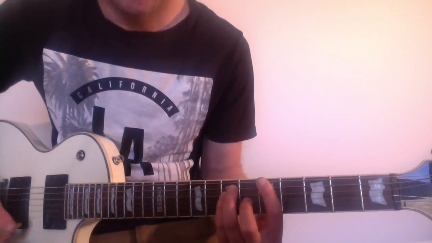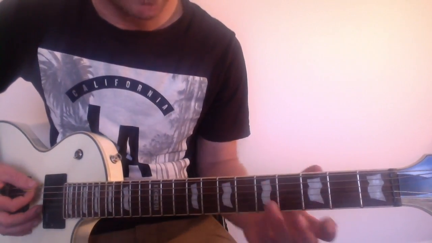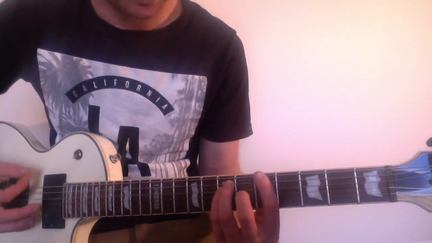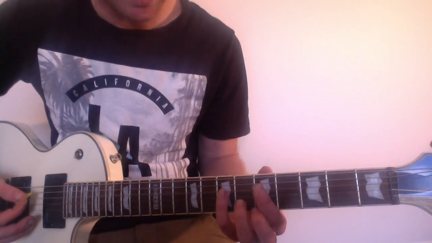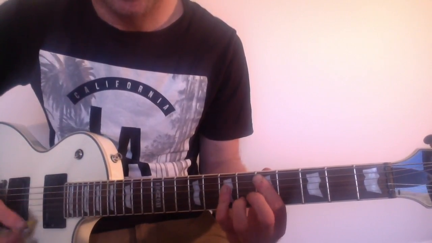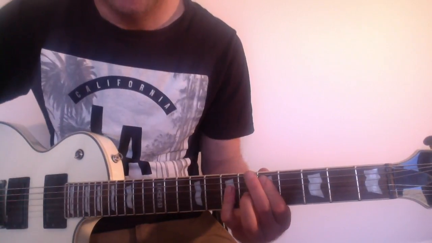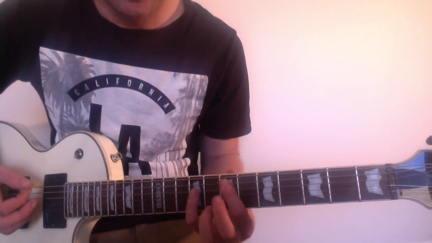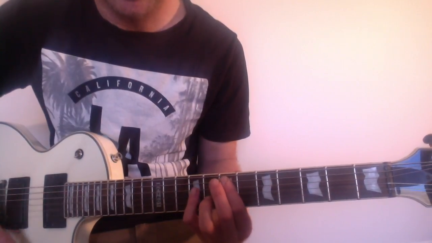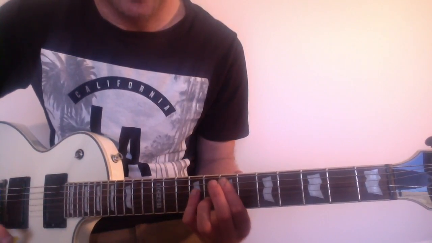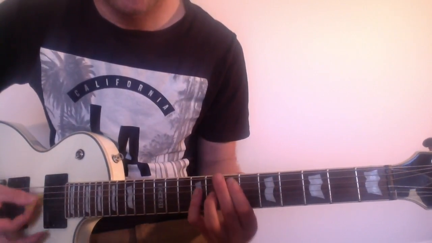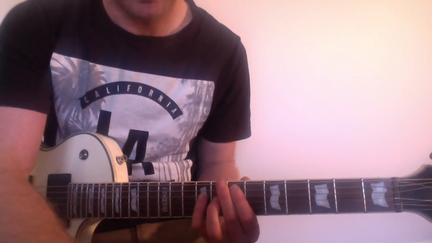If A is our 1, in other words, if our 1 is on our E string, then straight underneath it is going to be our 4. 1, 4, okay? A tone up from there is our 5. So that's 1, 4, 5.